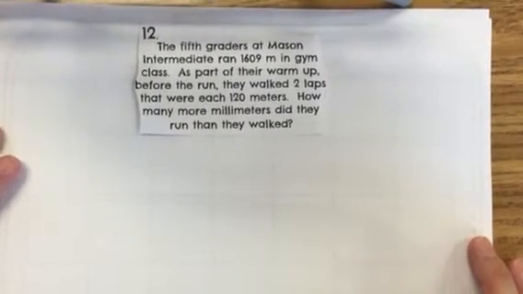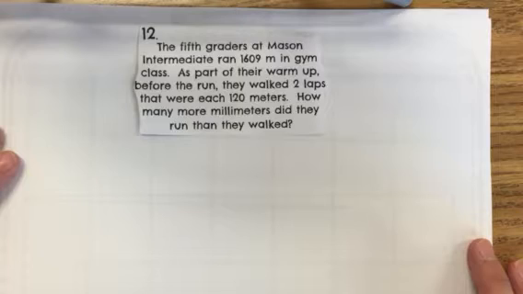This video will walk you through question 12 from our task cards. The fifth graders at Mason Intermediate ran 1,609 meters in gym class. As part of their warm-up before the run, they walked 2 laps that were each 120 meters. How many more millimeters did they run than they walked?